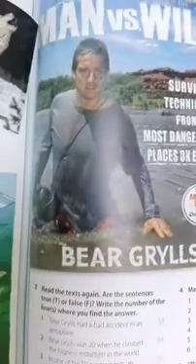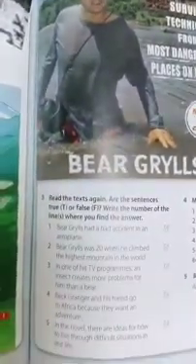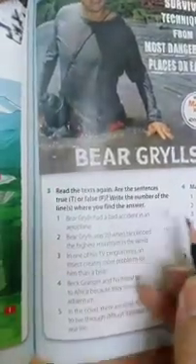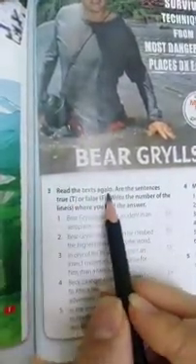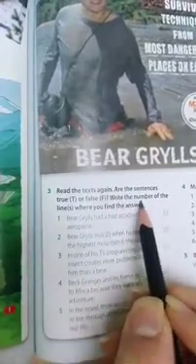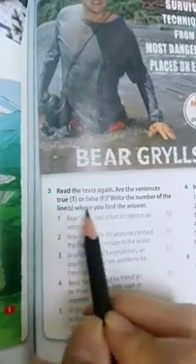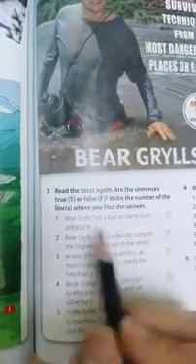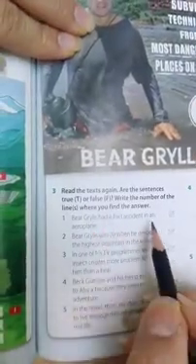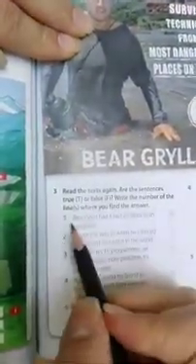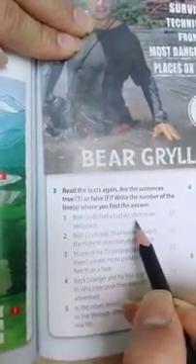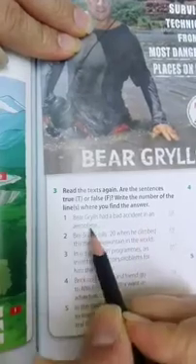Now, to understand these texts better and better, we are going to answer these questions. Read the texts again. Are the sentences true or false? Write the number of the lines where you find the answer. So I will write the number of the line here for you that we find the answer in. Look, number 1. Bear Grylls had a bad accident in an airplane.